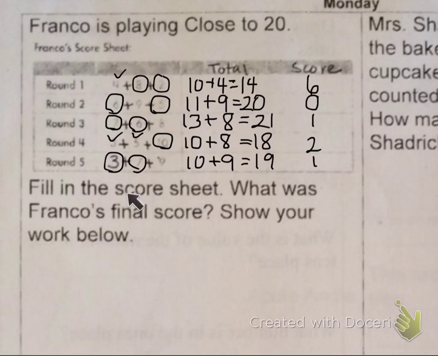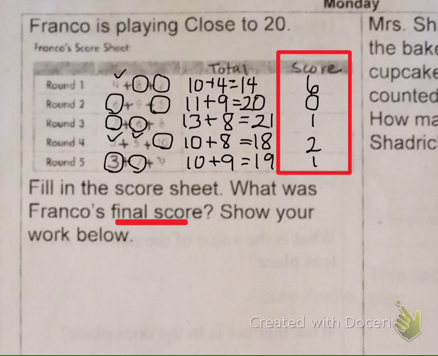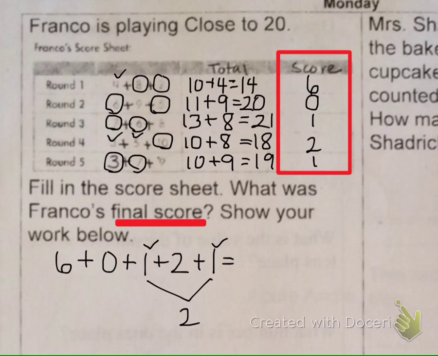So now it's saying, fill in the score sheet. What was Franco's final score? Show your work below. So we need to add his scores to find out his final score. So I'm going to add 6 plus 0 plus 1 plus 2 plus 1 equals. And I know the first thing I need to do is look for tens, then I look for doubles. Well, since I don't see a make 10, I found a double. So 1 and 1 is 2. And then I know 2 plus 6 is 8. 8 plus 2 equals 10. So his final score was 10.